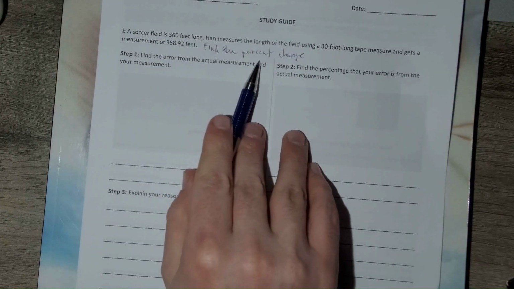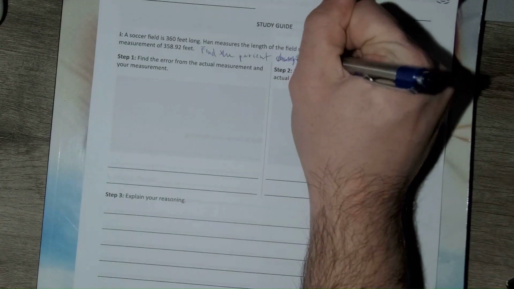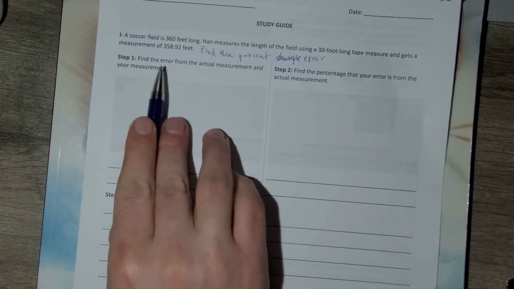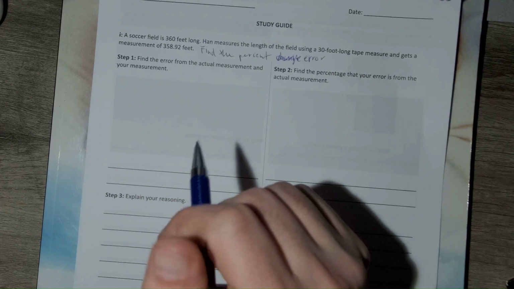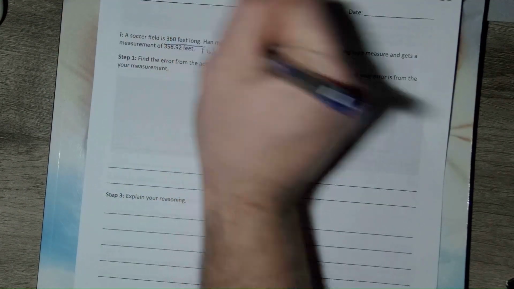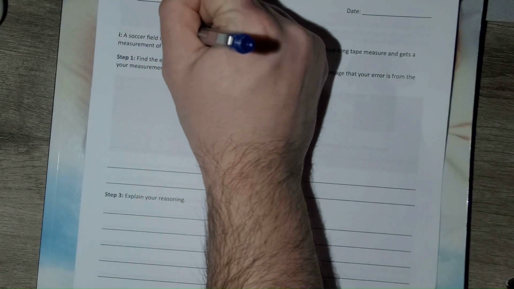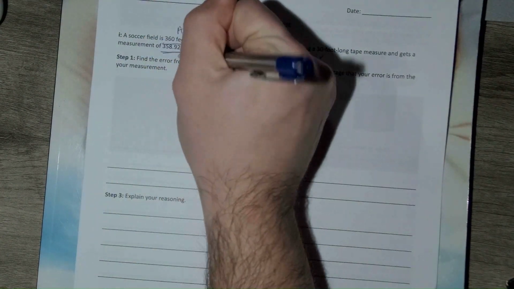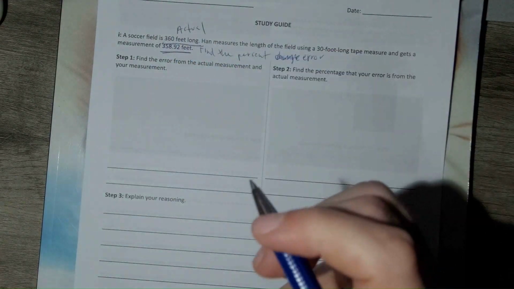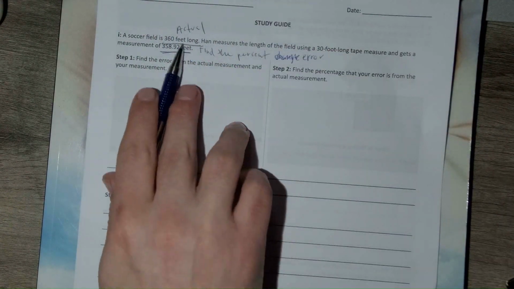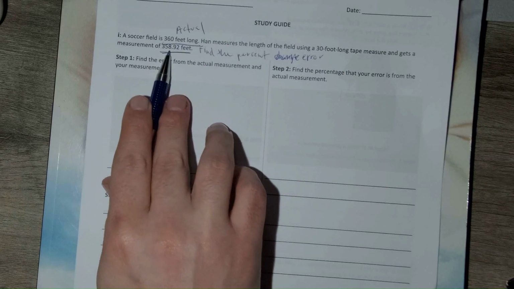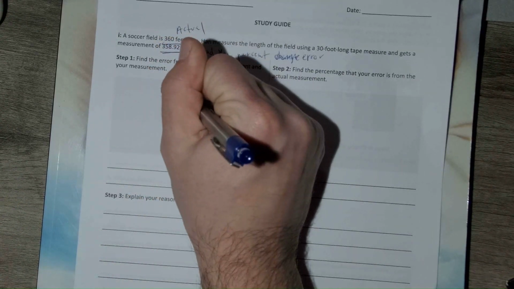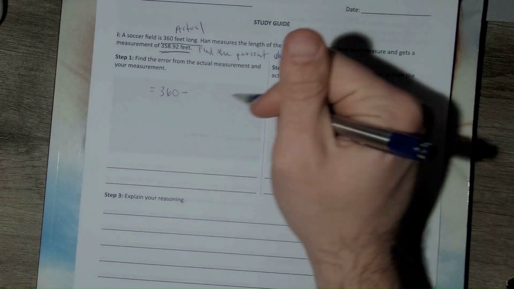In order to find the percent change, or in this case actually not percent change but percent error, we need to find out what our actual error is going to be. Here is the true measurement, the actual measurement, and our measurement is going to be our new measurement. To find the error, we need to find out how big or how small our mistake was. We need to figure out what the difference is.